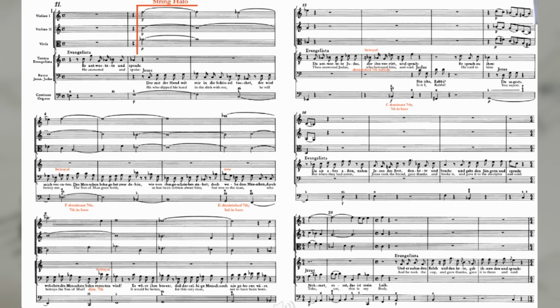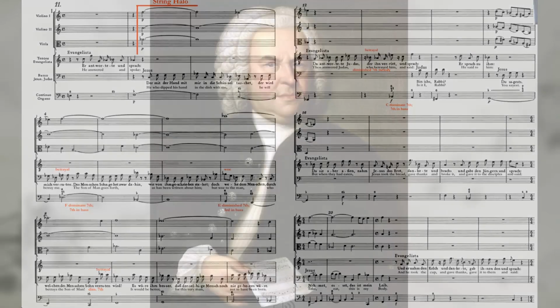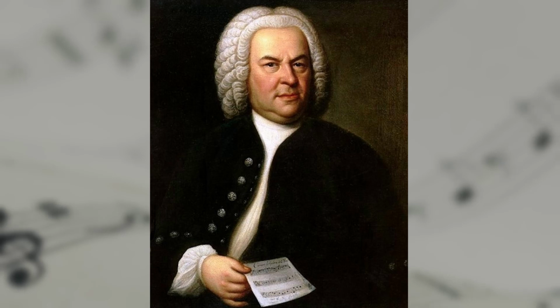Ah, but there's redemption. The bread of his body. Once again, there's no music, there's no drama that's more greatly represented than in these beautiful measures here. And no other composer does it better than the great Johann Sebastian Bach.